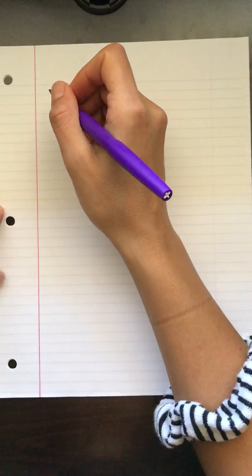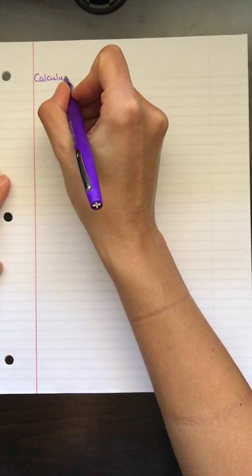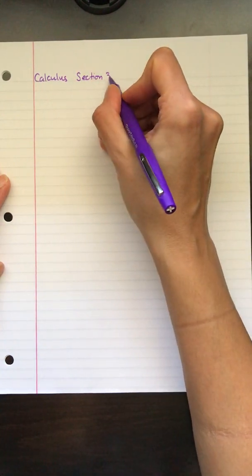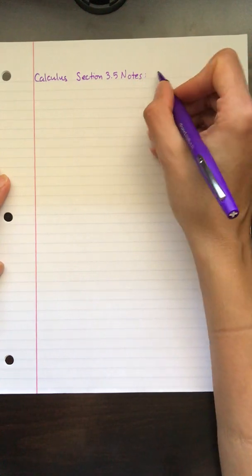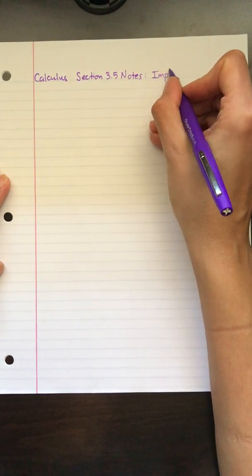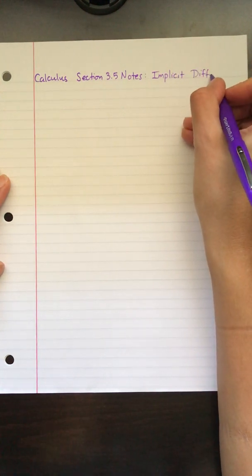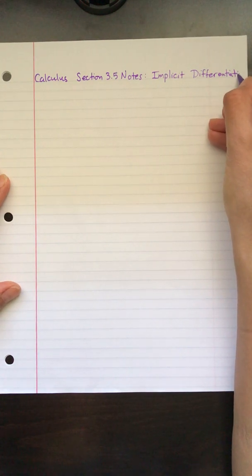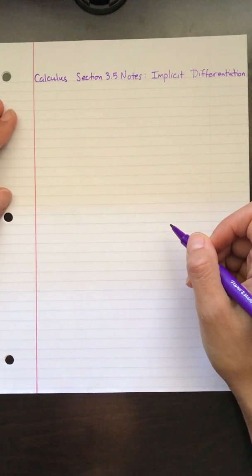Hi everyone, today we're going to be taking notes on section 3.5, and that is called implicit differentiation. Implicit differentiation is a method of finding a derivative where you don't have to solve for y.